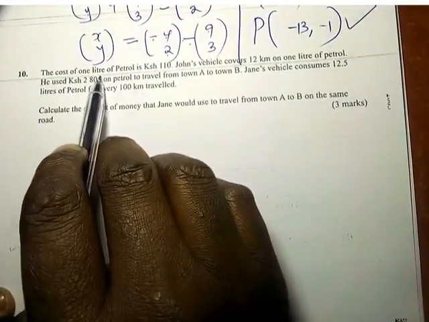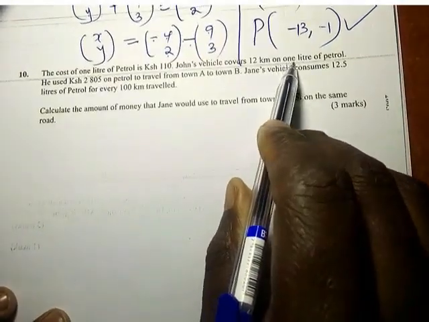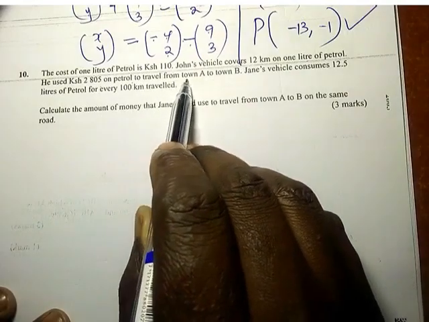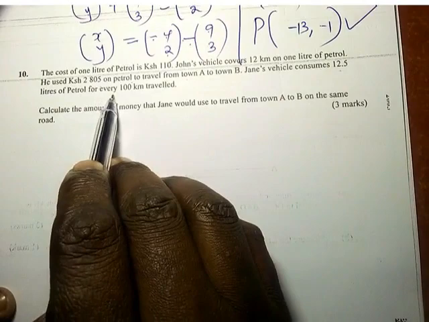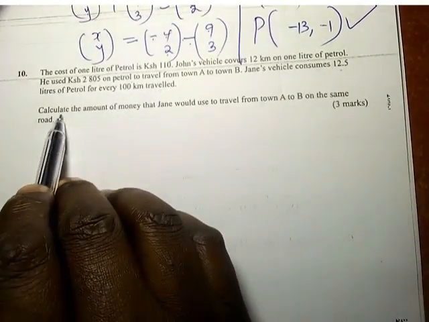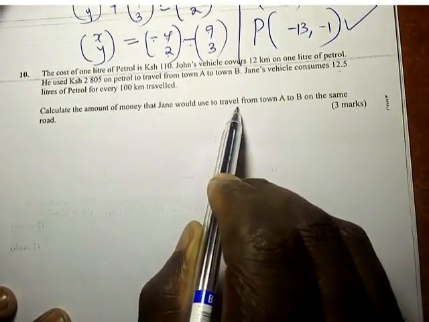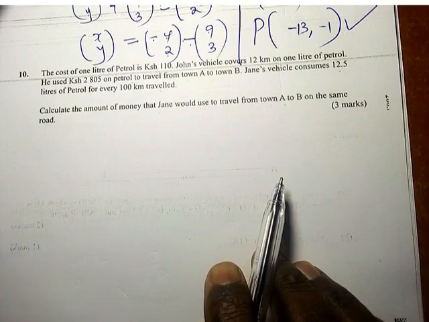The cost of 1 liter of petrol is this. Johnny's vehicle covers 12 kilometers on 1 liter of petrol. He uses this amount on petrol to travel from A to B. Jenny's vehicle consumes 12.5 liters of petrol for every 100 kilometers traveled. Calculate the amount of money that Jenny would use to travel from A to B on the same road.